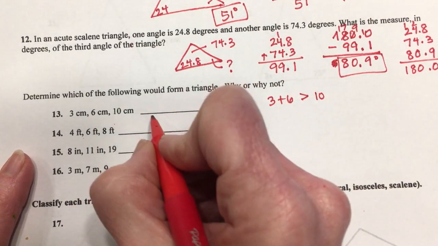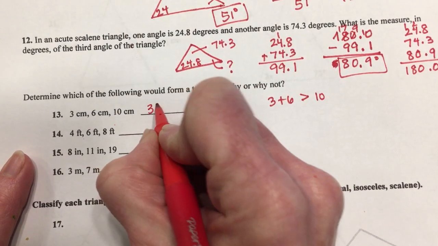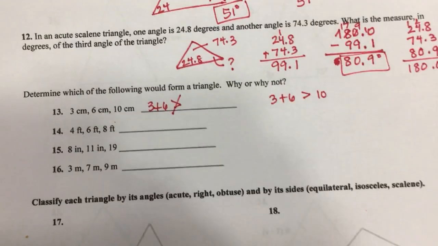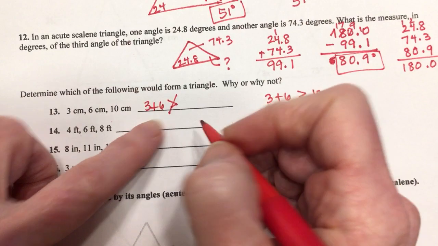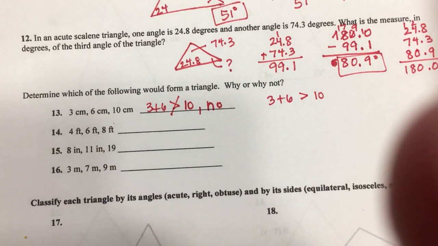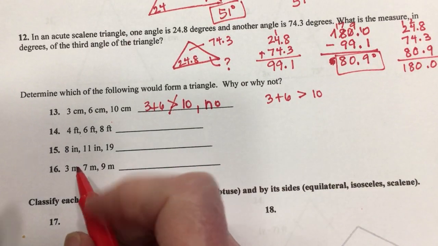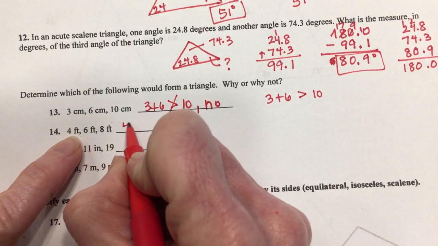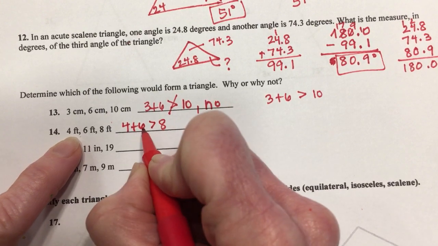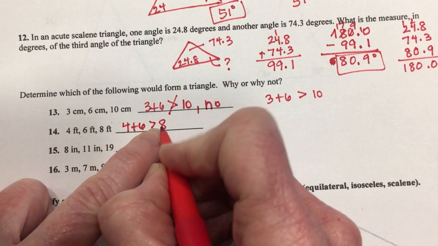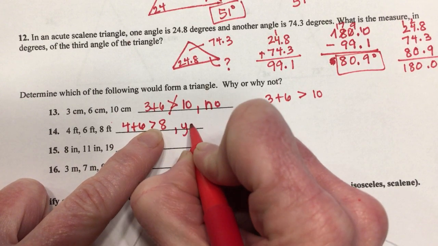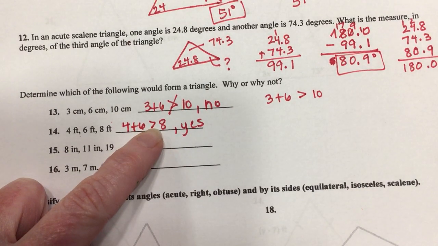So is this a triangle? No. 3 plus 6 is not greater, so I'm going to cut through that to show that they're not greater than 10, and so no, this would not be a triangle. All right, what about 14? Now let's check again my two shorter sides. So 4 plus 6, is that greater than 8? 4 plus 6 is 10. Is 10 greater than 8? Yes. Okay, so if that's true, then yes, this can be a triangle.